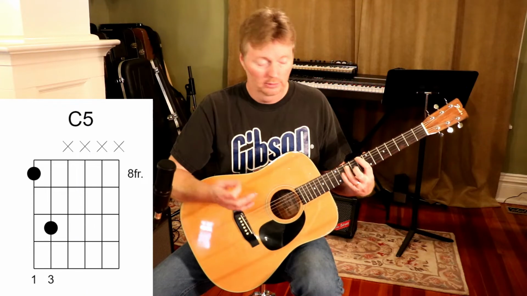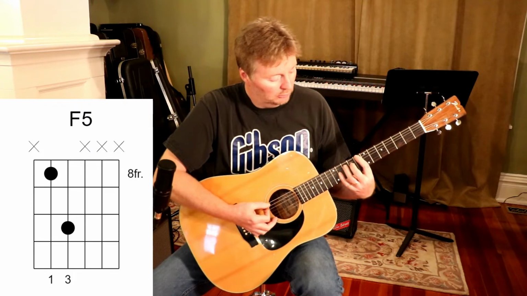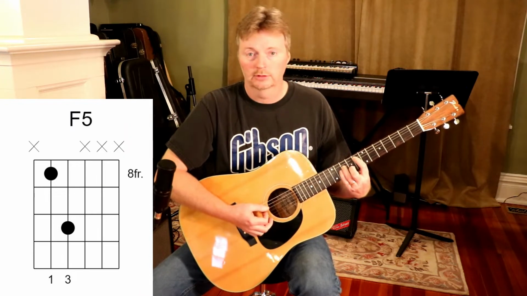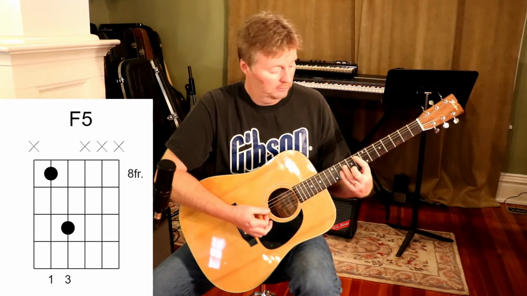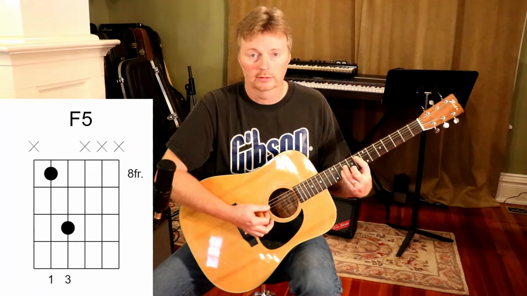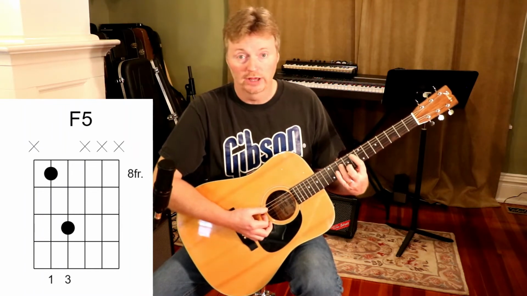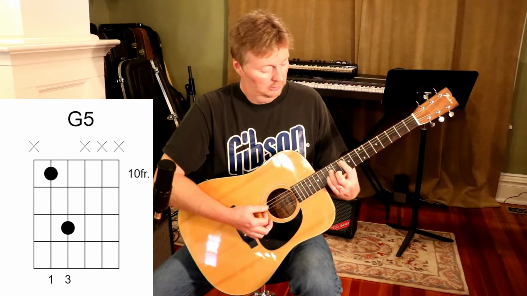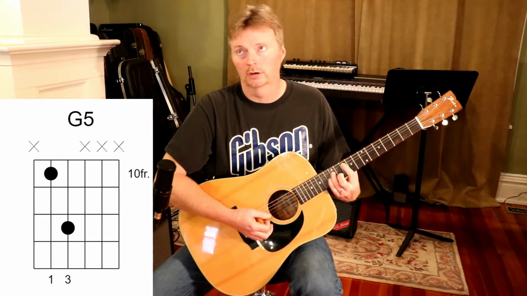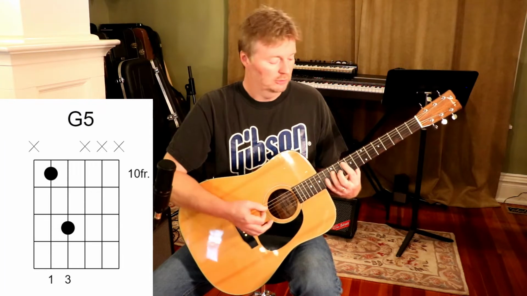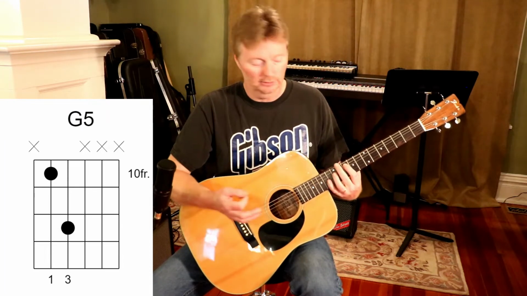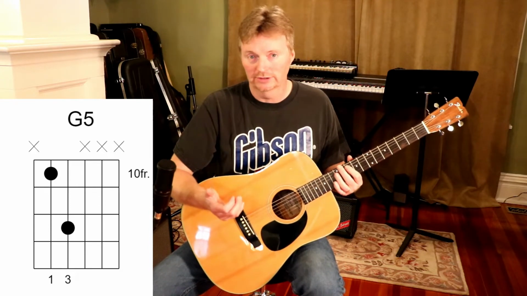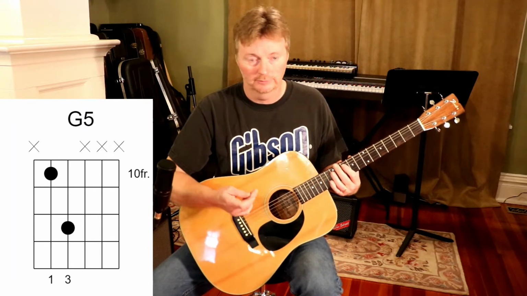Now the 4th chord, if you move down 1 string, just shift that pattern down 1 string, there's your F. That'll be F5. And that's the number 4. Now if you move that up 2, there's the G. That's the 5th chord. Don't get confused, the 5 chord with the 1st, 4th, and 5th. But that's the G, and that will be the 5th chord in the key of C. The 1, the 4, and the 5.